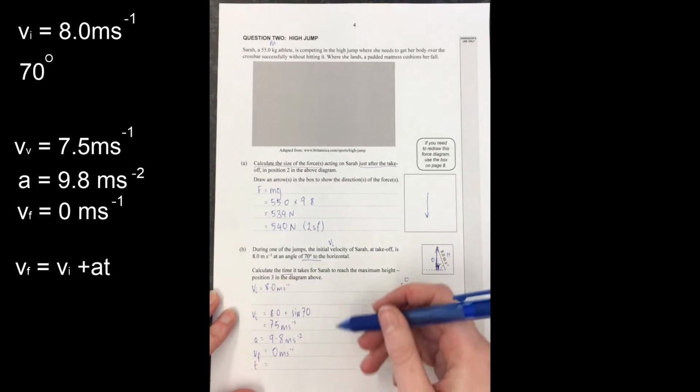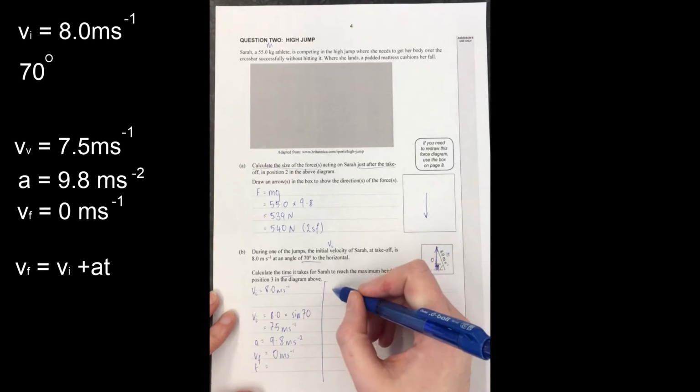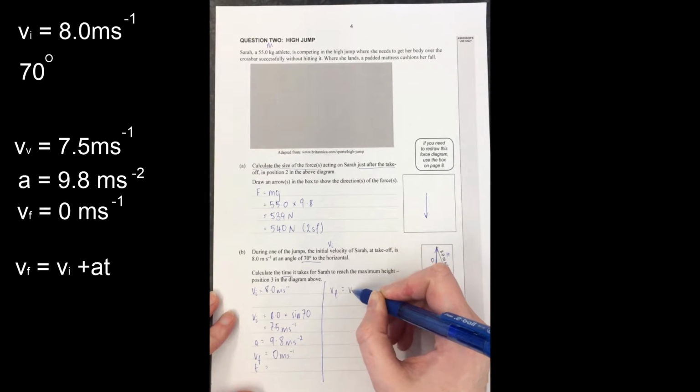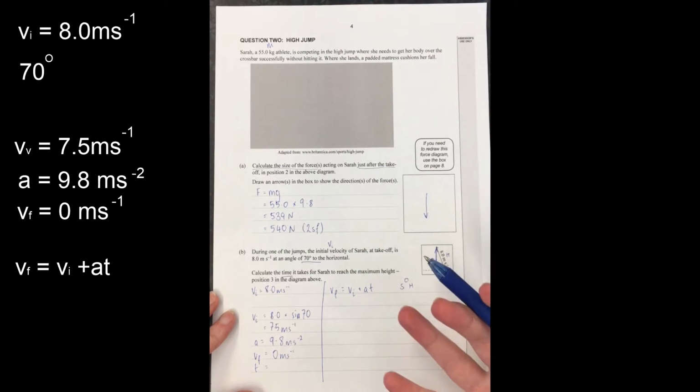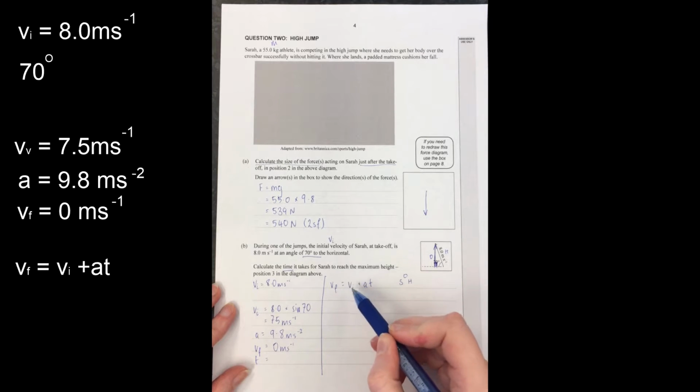All right, so I like to rearrange using the letters first and then substituting the numbers in. So VF equals VI plus AT, and we're wanting to get T by itself. That needs to be our subject for this one. Okay, so what we need to do is rearrange this. Now our first step is to shift VI over to the other side.